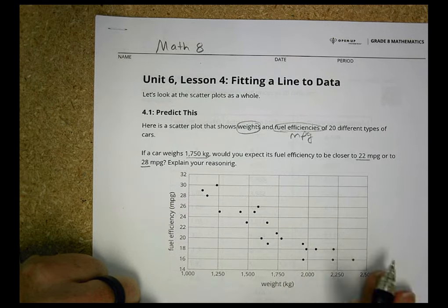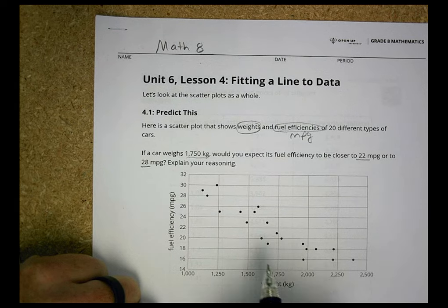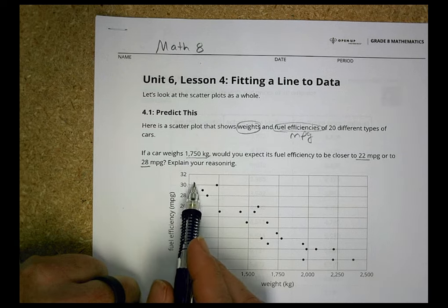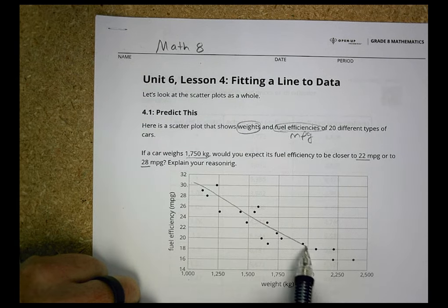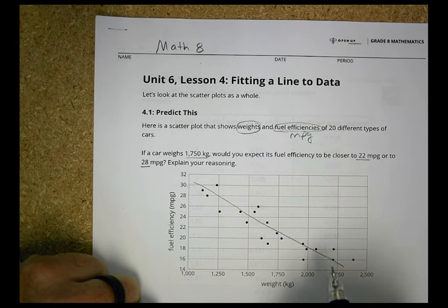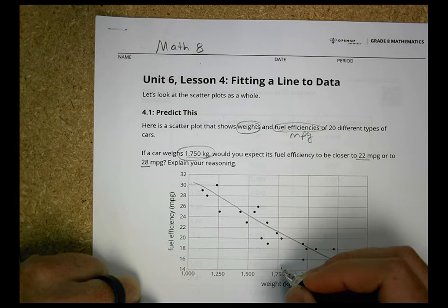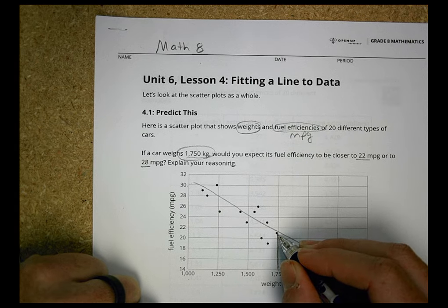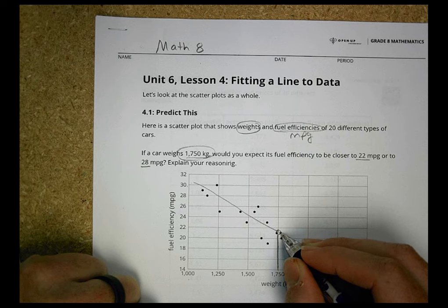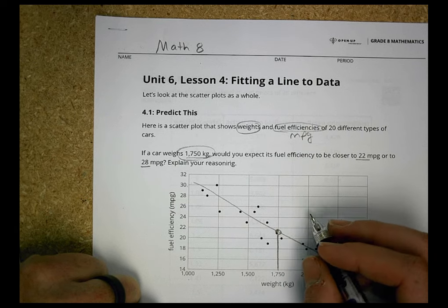And you can see there's somewhat of a trend here for what tends to happen, right? The lighter the car is, 1,000 pounds over here, the better the gas mileage, 30 or so, seems to be. And we really would say, it seems like the heavier the car is, the less fuel efficiency you end up getting. So a car that weighs 1750 is here, right? And so that would mean it would be somewhere about here where we would expect it would probably find its fuel capacity.